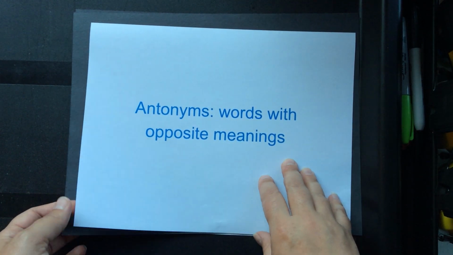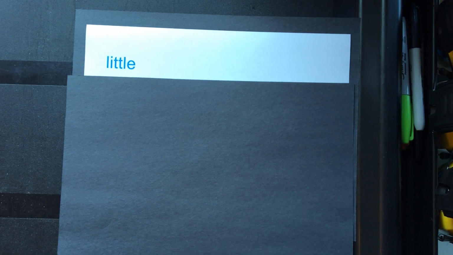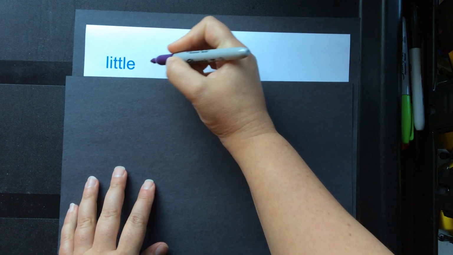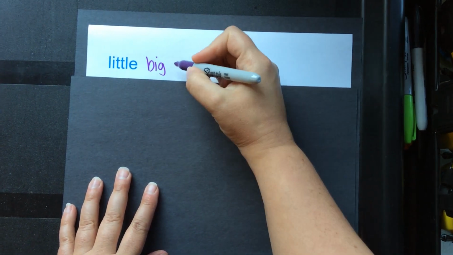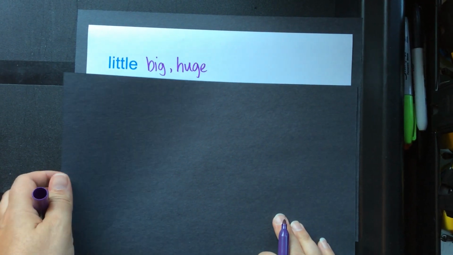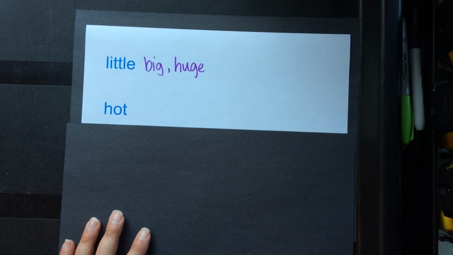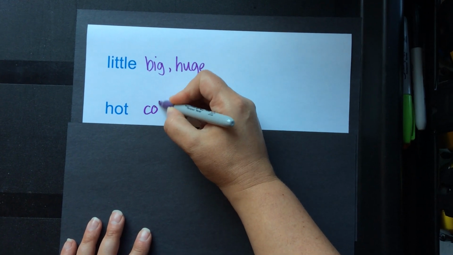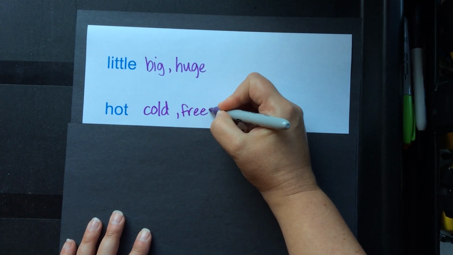If we think about common words that have antonyms, we might think about the word little, and we might think, oh, an opposite for little would be big. But of course, knowing our knowledge of synonyms, we can also think about words like huge or tall, depending on what we want to be thinking about with little. We could have a word like hot and have the antonym cold. Again, we can be more specific, like I could say freezing.